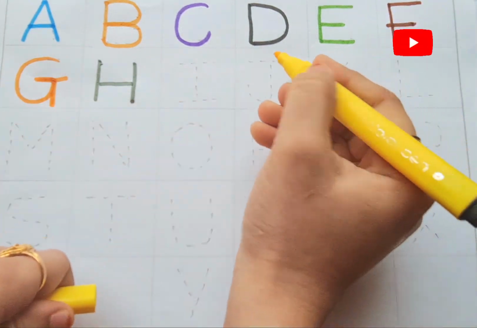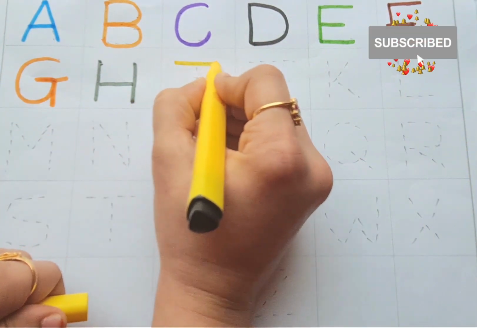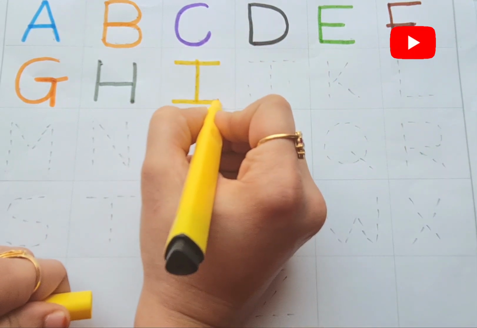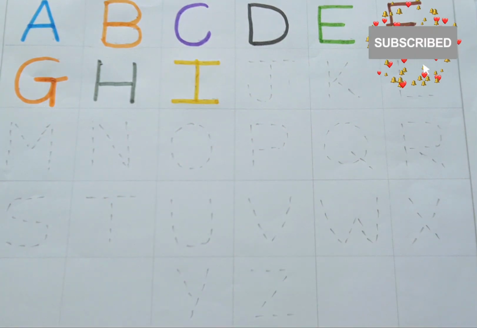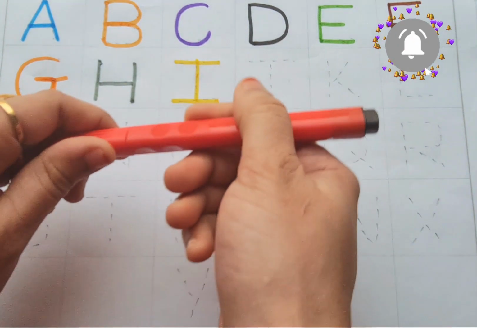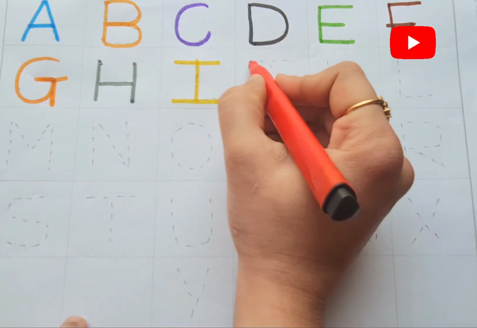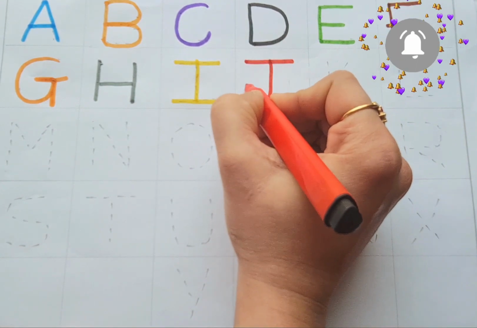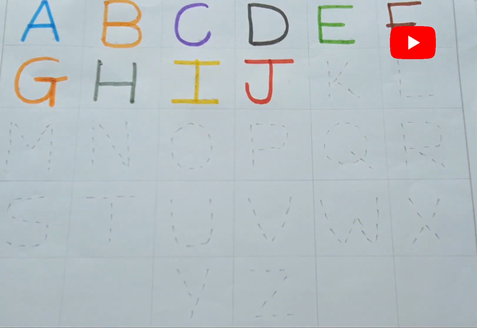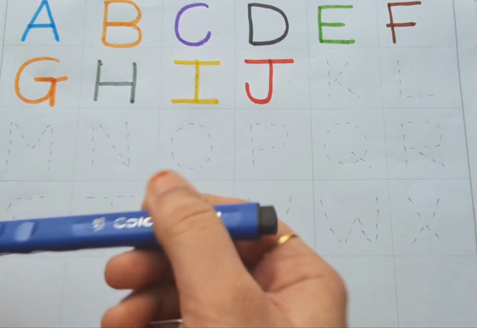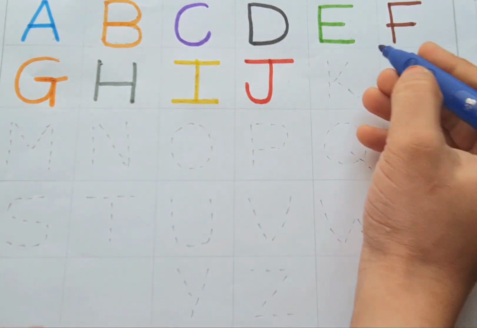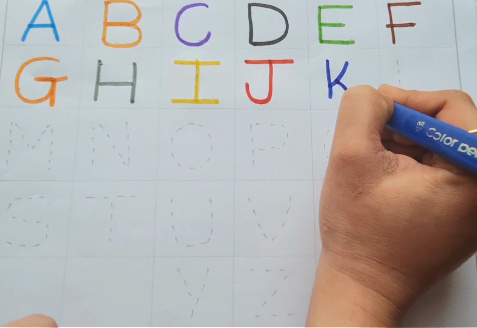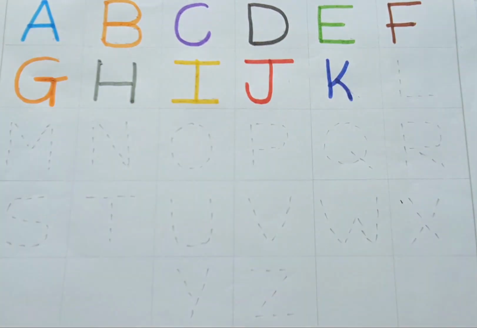Yellow color. I. I is for ice cream. Red color. J. J is for juice. Blue color. K. K is for kite.